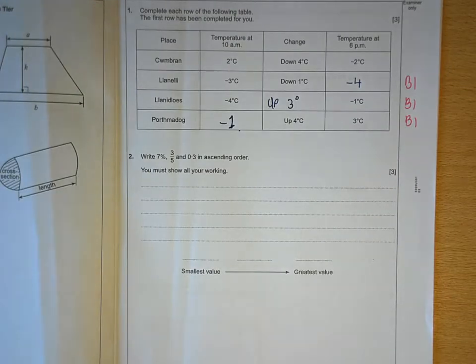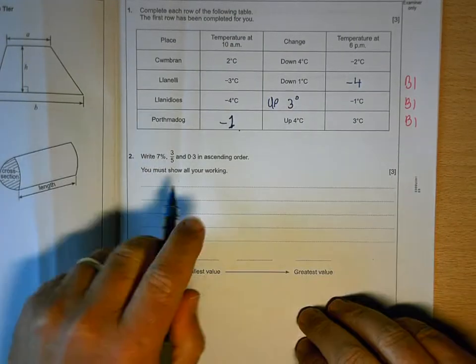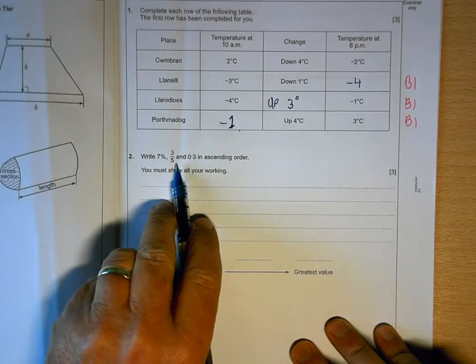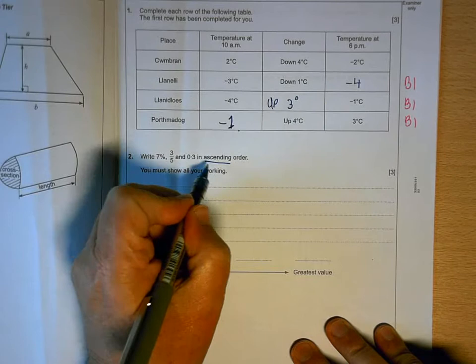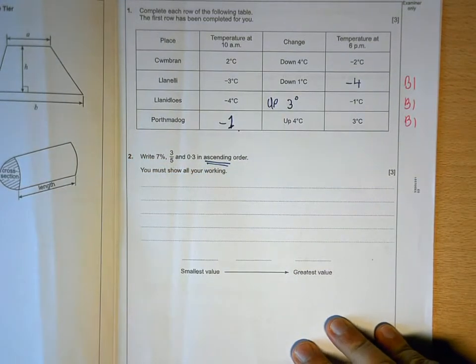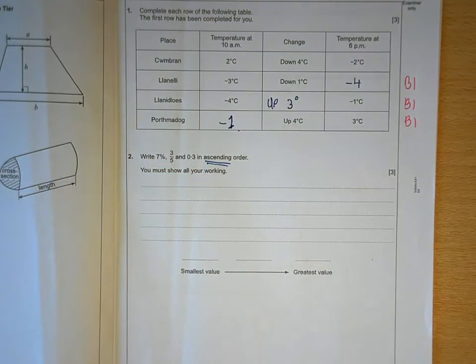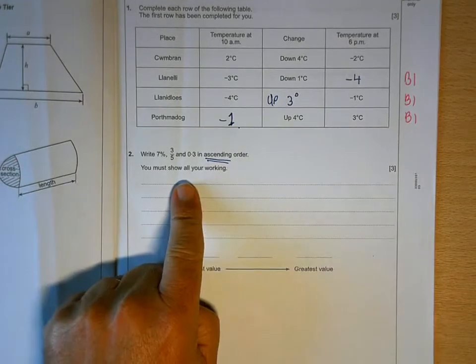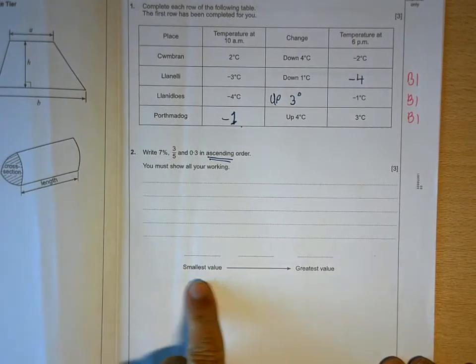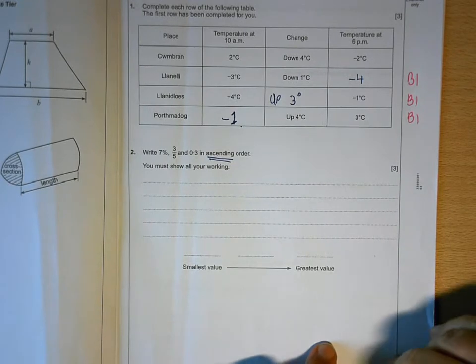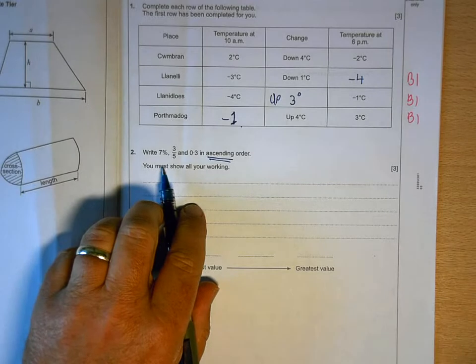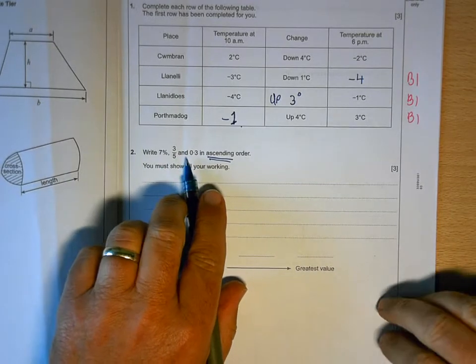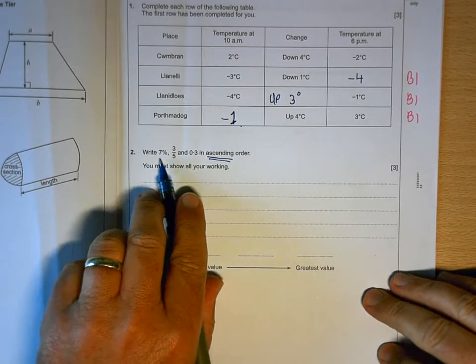Question 2, fraction decimal percentage equivalence. Write 7%, 3/5 and 0.3 in ascending order. So ascending order means going from the smallest value to the highest value. They're helping you there anyway, because in the answer they're actually writing that in for you. Now the trick to this is that you have to put each of these in the same equivalence.